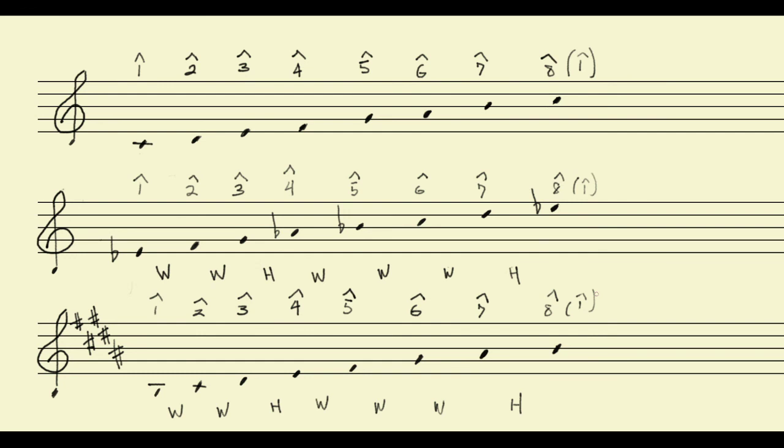Our ears can follow along with this really, really well. And this is going to have a lot of really interesting implications, especially as we start to work on transposing melodies throughout the different keys. So we'll come back to this over and over again over the course of the next few series of videos.